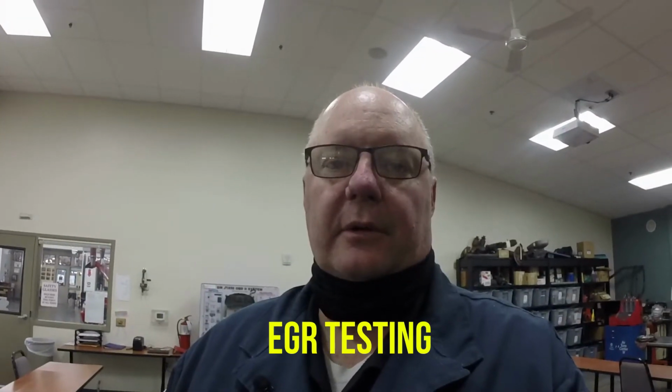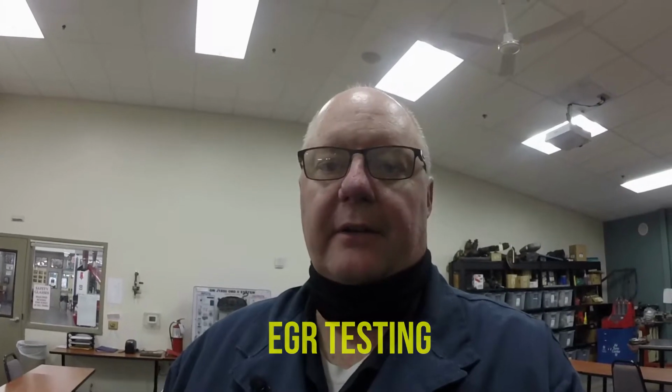This is going to be a quick video on showing you how to diagnose or test an EGR valve with the scan tool. The engine I'm going to be using is the Pontiac engine that we have here in the classroom. This Pontiac engine has a linear EGR valve on it, and I'm going to show you what that looks like.